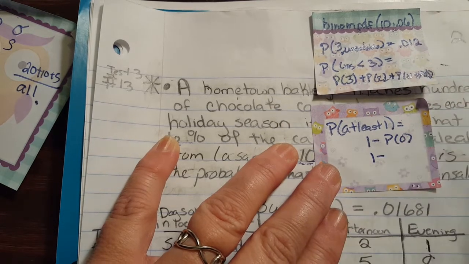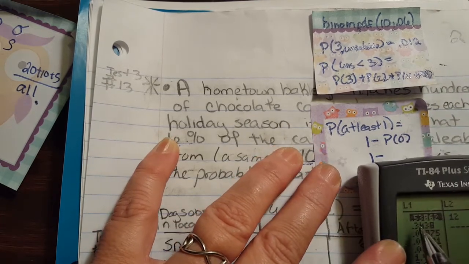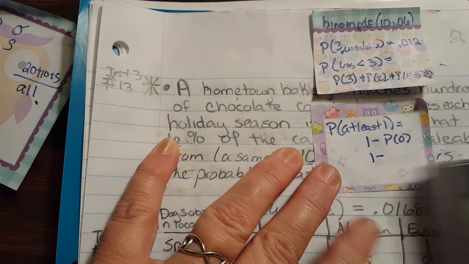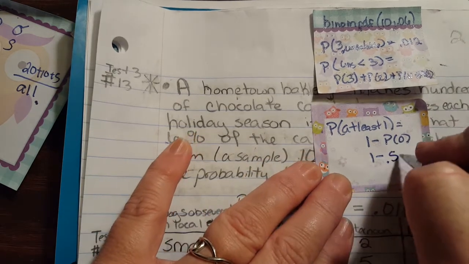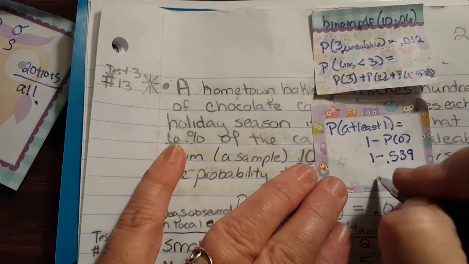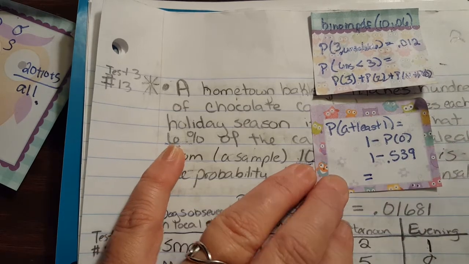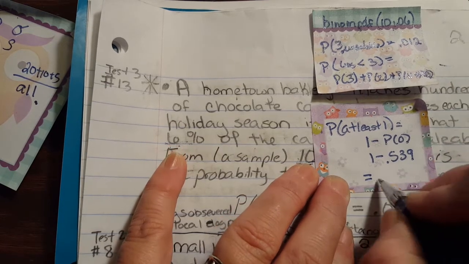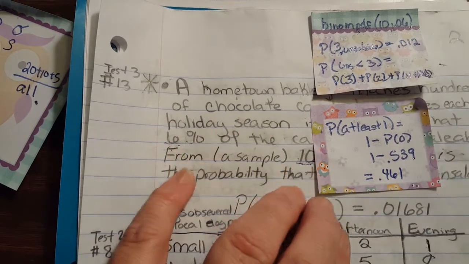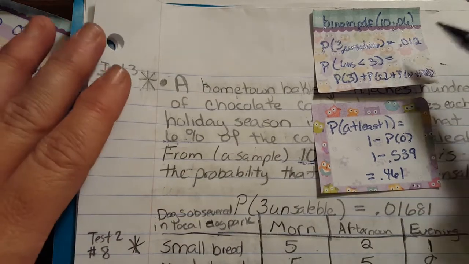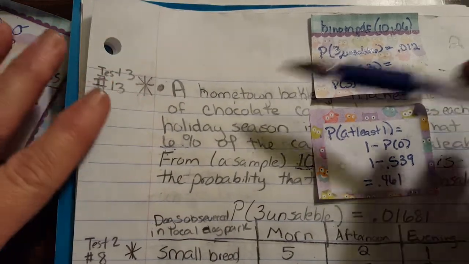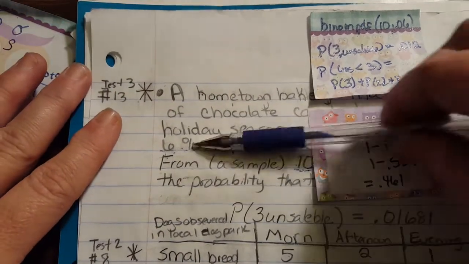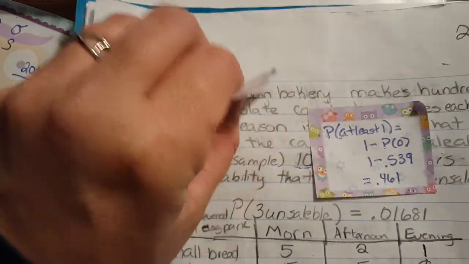So that would be 1 minus, in this case, 0.539, which would be 0.461, I believe. So those are ways that you might be, or questions that you could be asked on a problem such as that.